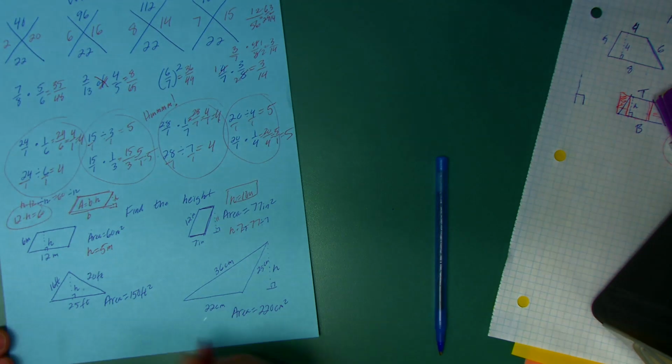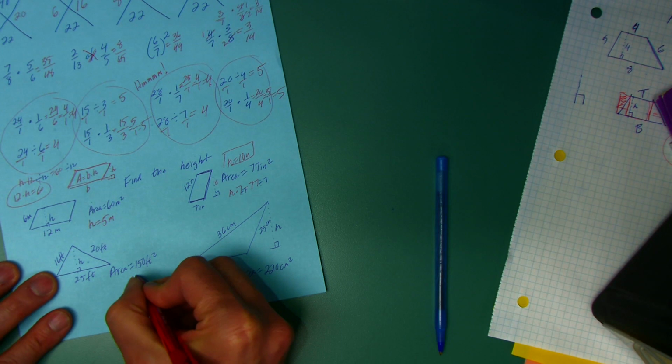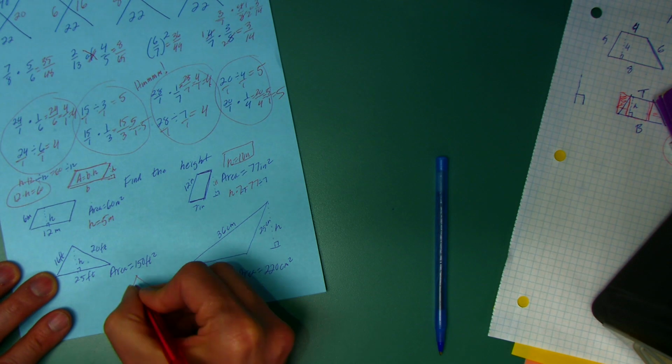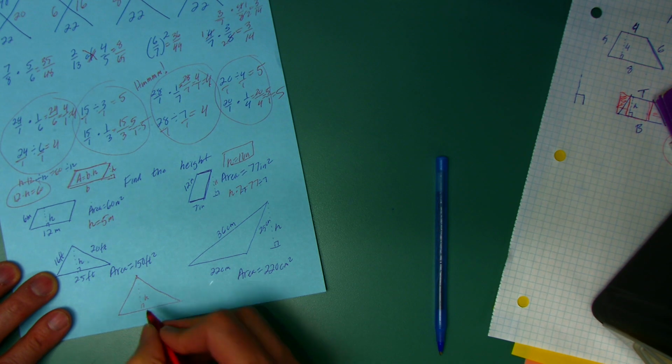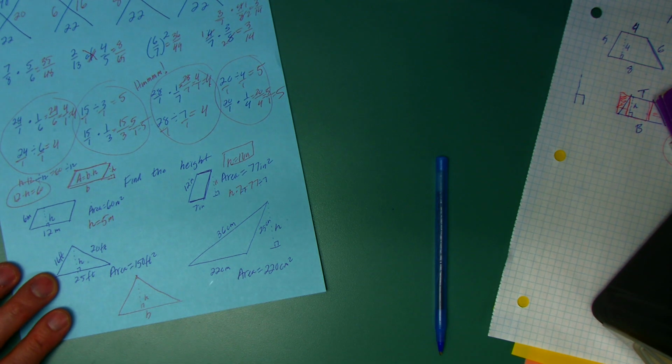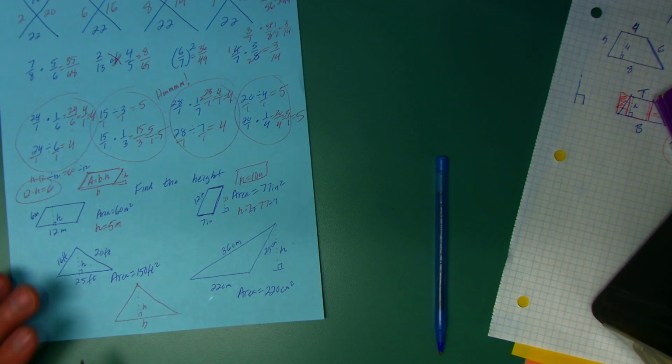Okay, now this is tricky. Don't forget, what's the most popular thing to do wrong when someone gets the area of a triangle? They think the base times the height, and they forget to cut it in half. Remember, a triangle is half of a parallelogram, right?